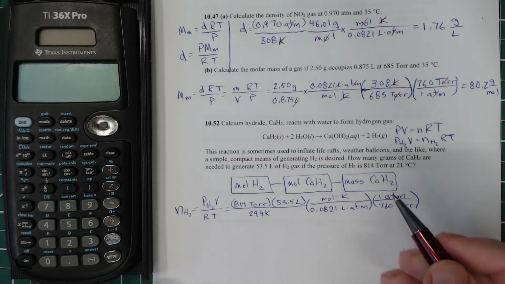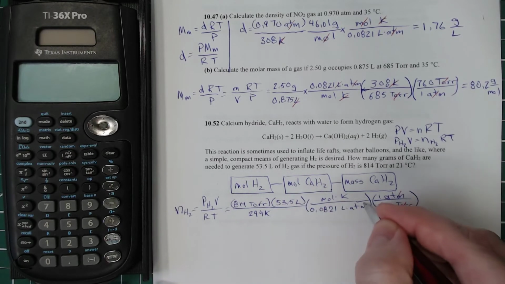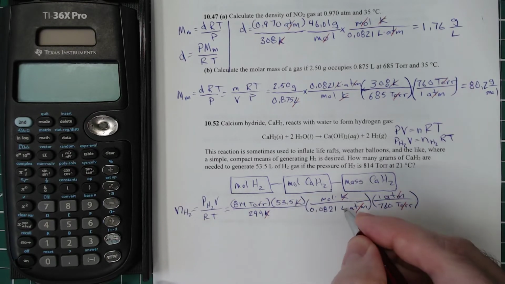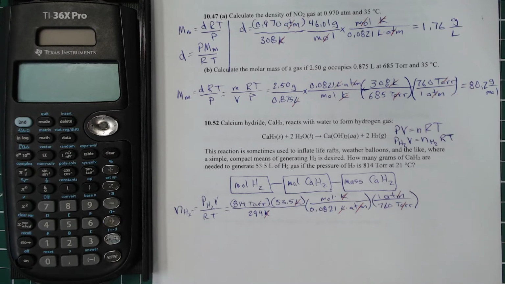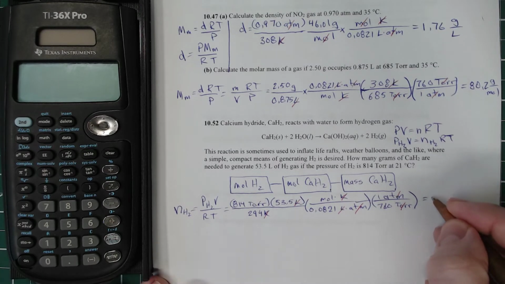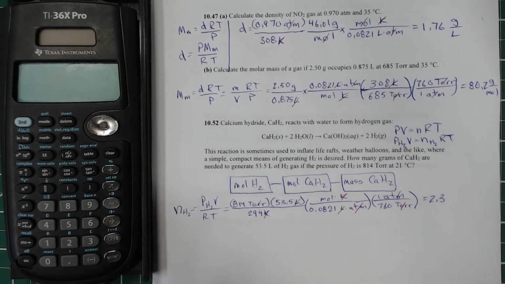So we're looking for number of moles. Let's cancel things out. Torr cancels out, atmospheres cancels out, Kelvin cancels out, and liters cancels out. And the moles that we get here will be the moles of hydrogen. So that gives us 2.3. Let's go ahead and do the calculation here.